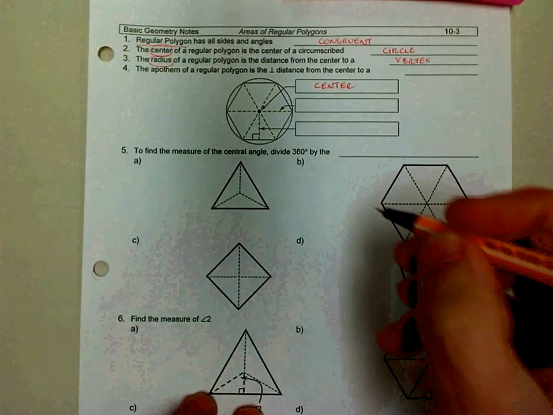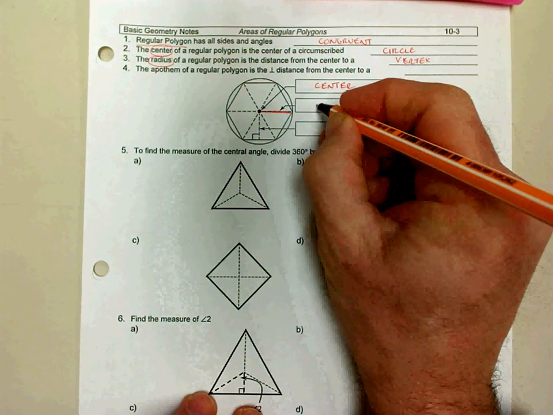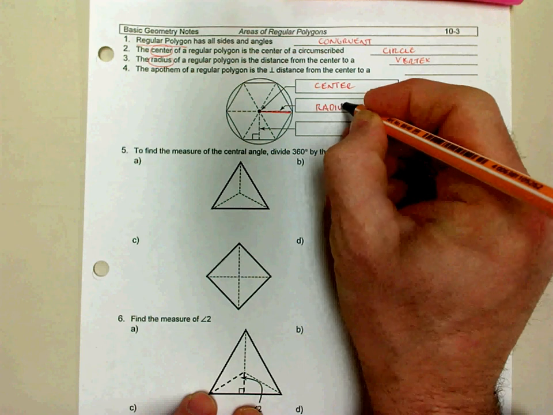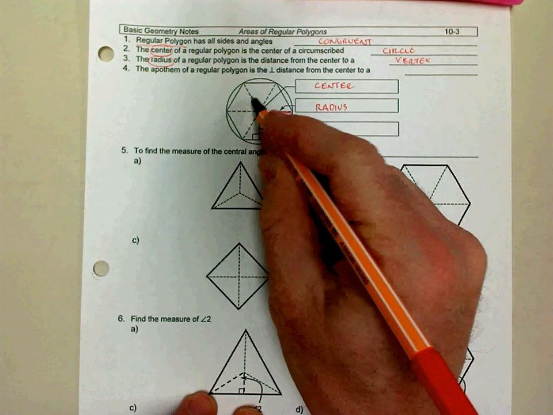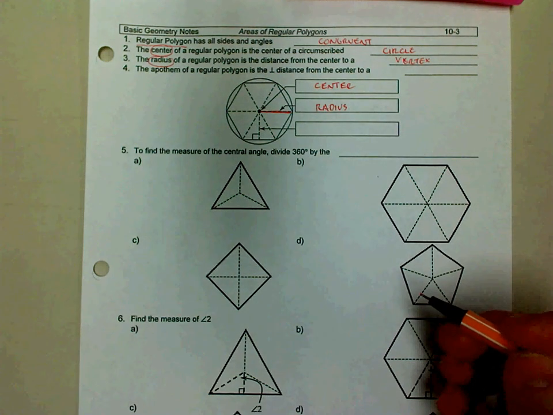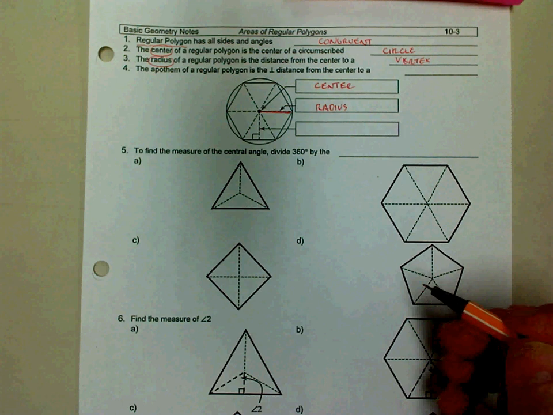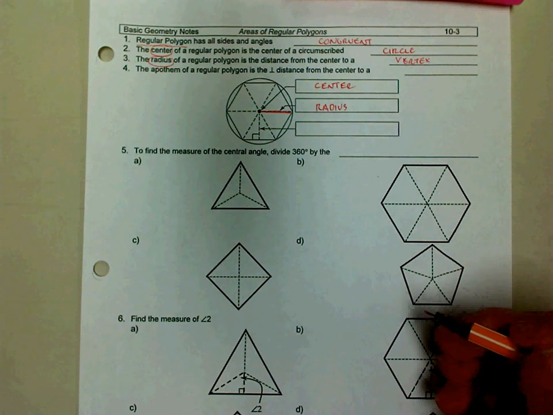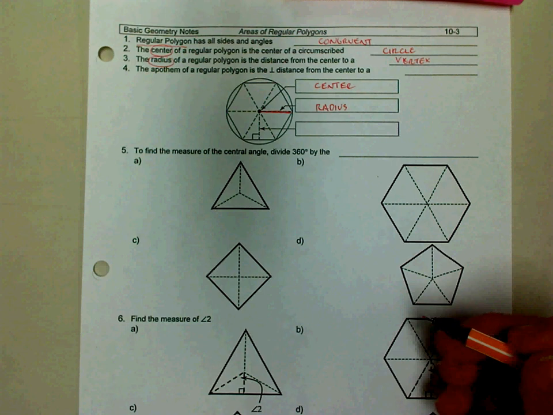In this example, this length here is a radius. You can see there are 1, 2, 3, 4, 5 others for a total of 6 radii on this regular polygon. Of course, if it were an octagon, there would be 8, decagon 10, and so on. Unlike a circle where there's an unlimited number of radii that you can draw.